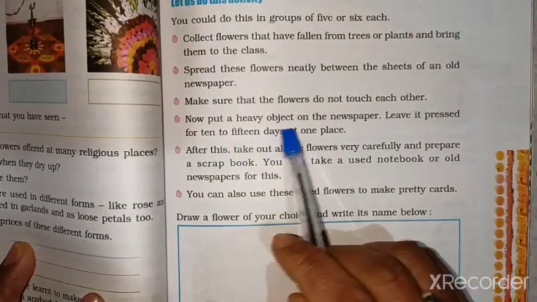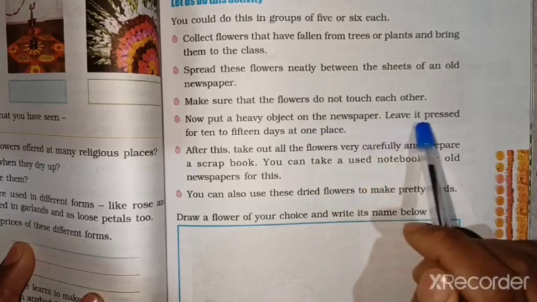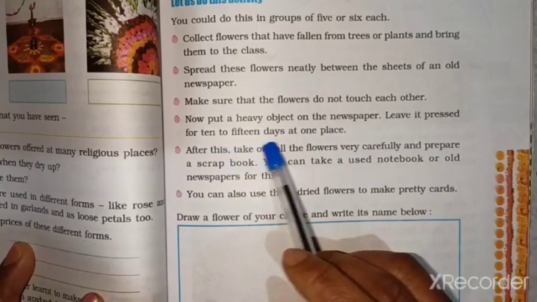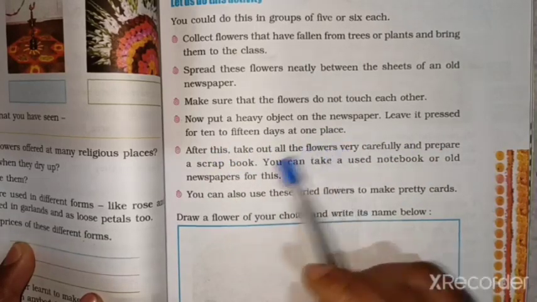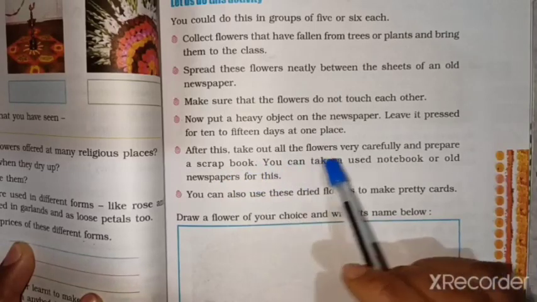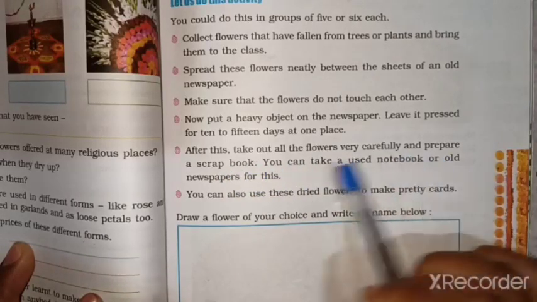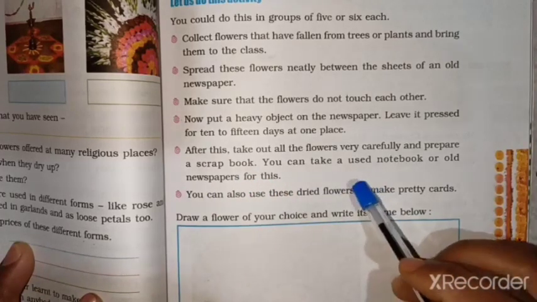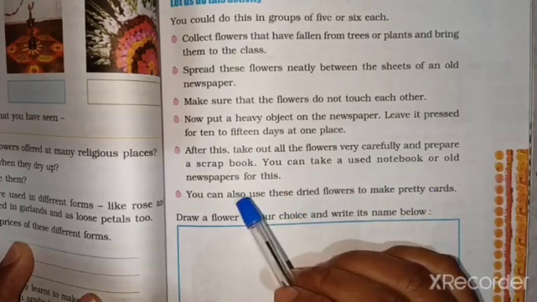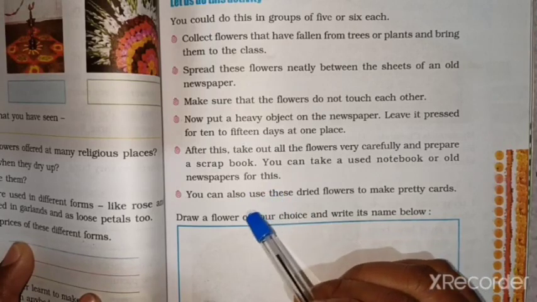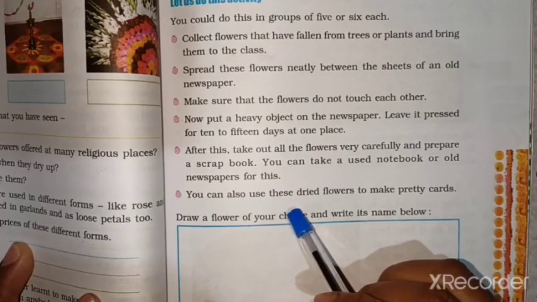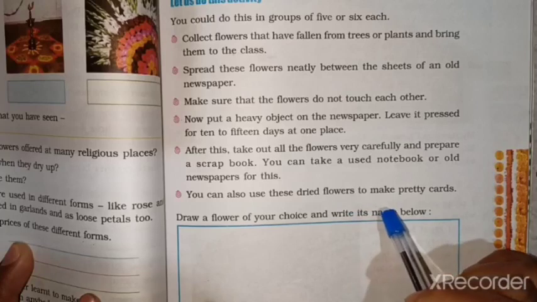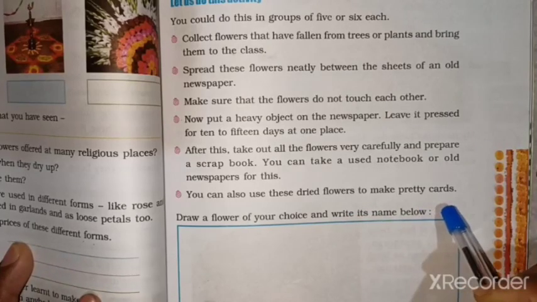Now put a heavy object on the newspaper. Leave it pressed for 10 to 15 days at one place. After this, take out all the flowers very carefully and prepare a scrapbook. You can take a used notebook or old newspaper for this. And now you can also use these dry flowers to make pretty cards.